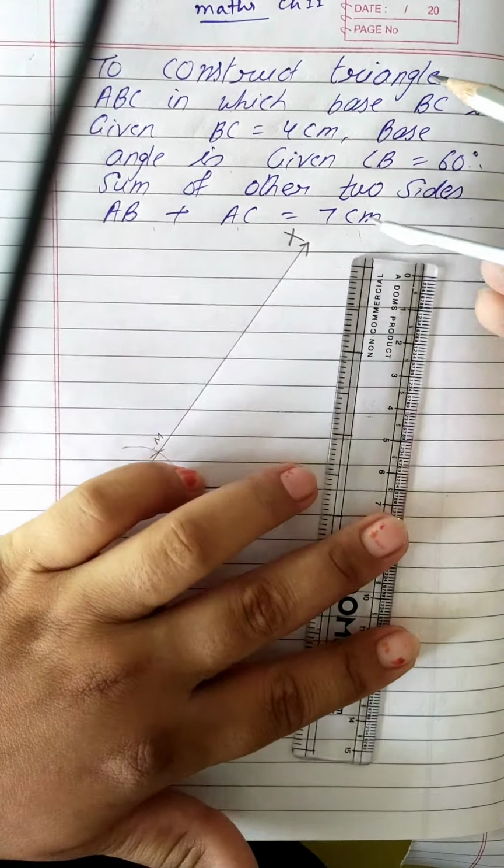Have you got it, how to make it? Now this was the construction. Now we have to justify it. How will we justify it? Steps you will write yourself. You will write the steps in short, whatever I spoke while constructing.